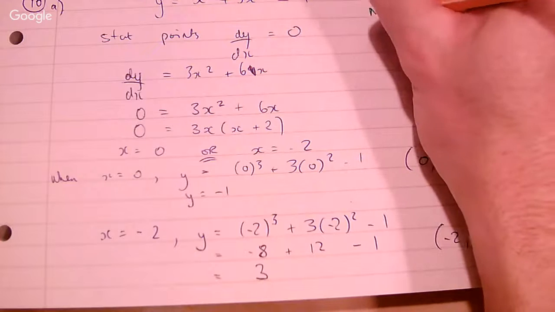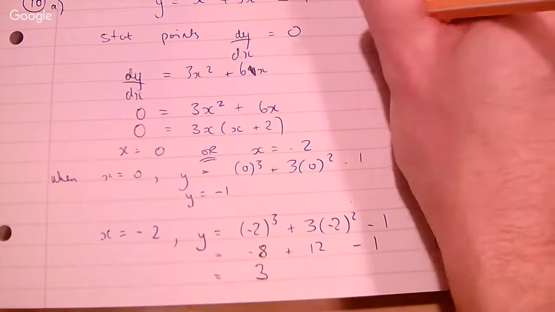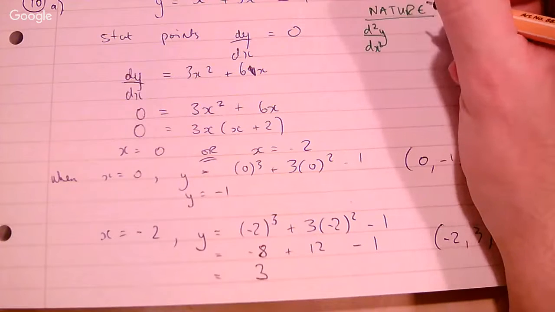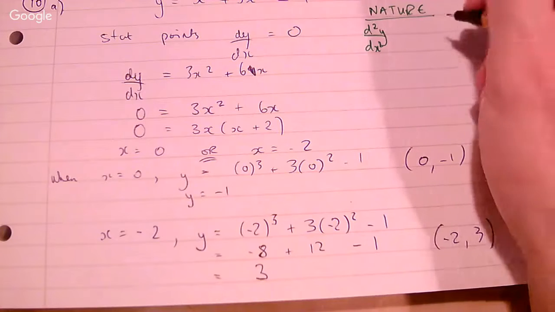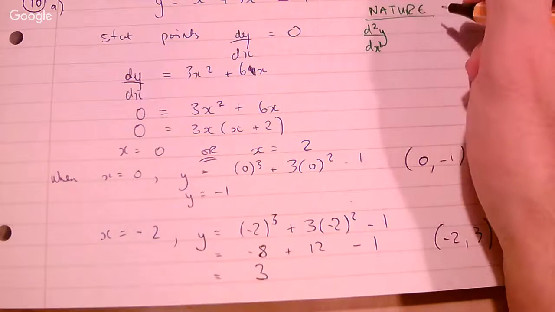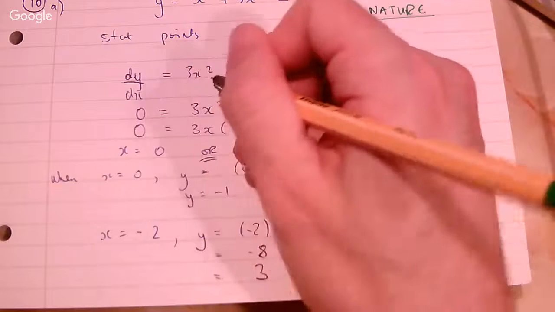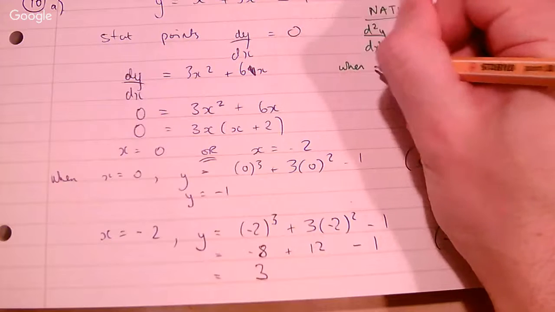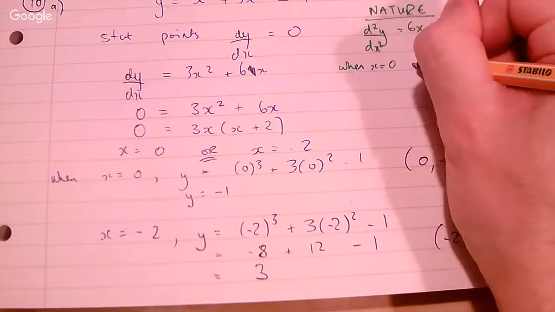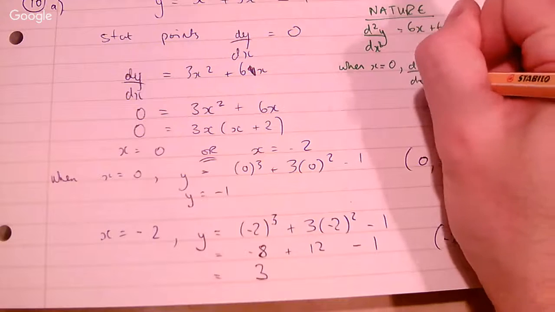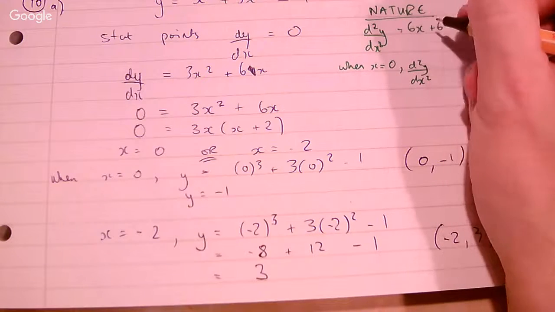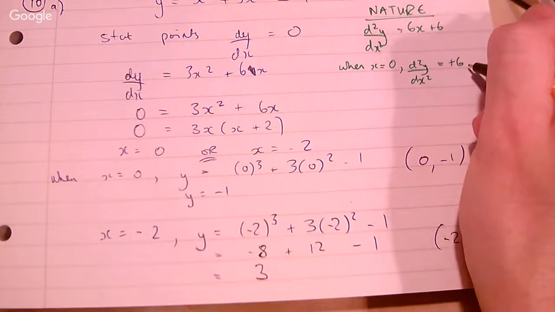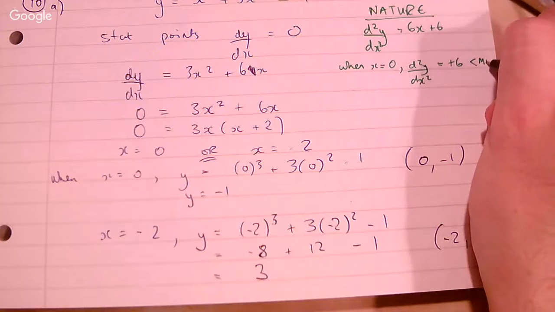To determine the nature, what you need to do to show it very, very easily is you do d2y by dx squared. You take its second derivative. You can prove it through different ways, but this is the quickest and easiest way, provided you remember what the rules are. So I differentiate this again, so that would give me 6x plus 6, and then when x equals 0, d2y by dx squared, 6 times 0 is 0, plus the 6 is equal to positive 6. Now this does the opposite of what you expect. So when it is positive, it is actually a minimum value.